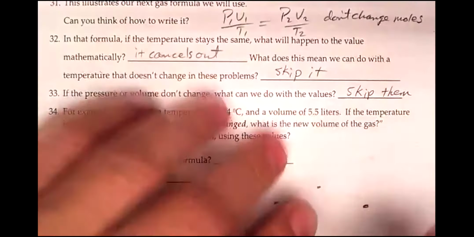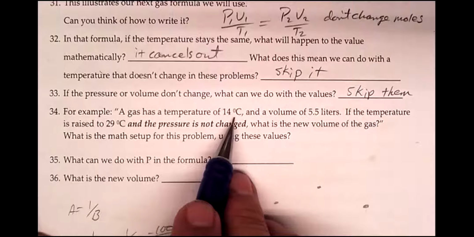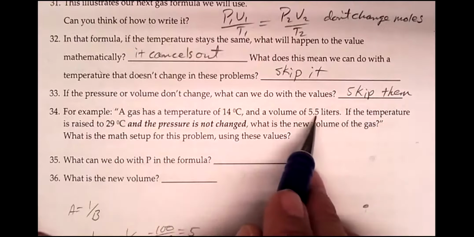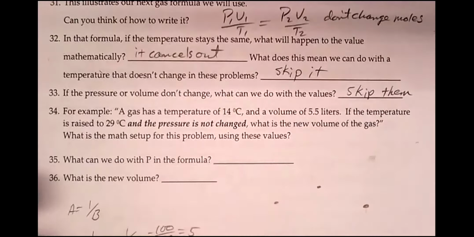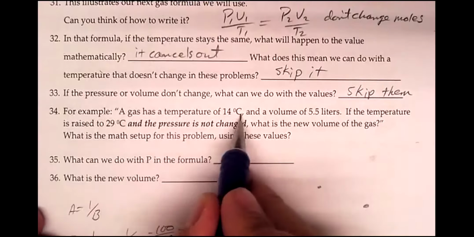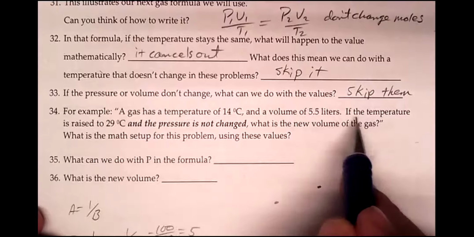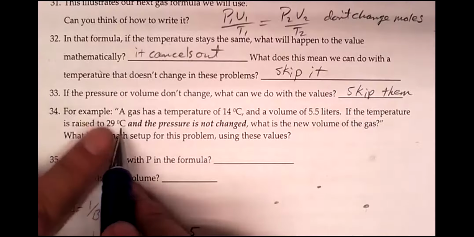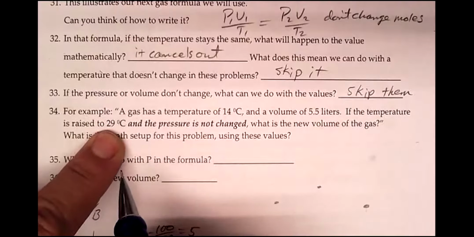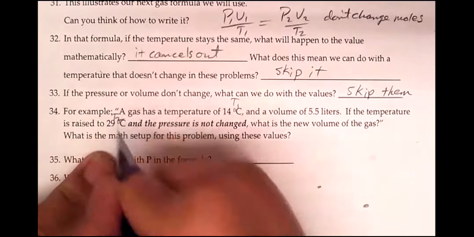So as a little bit of practice for that, a gas has a temperature of 14 degrees Celsius, a volume of 5.5 liters. Another helpful hint I would do until you get good at these is label these, because I've had kids say, it's so many numbers. Well, what's that? Temperature. And if the temperature is raised to the second one, in our little story it's changed, right? So this is T1, that's T2.